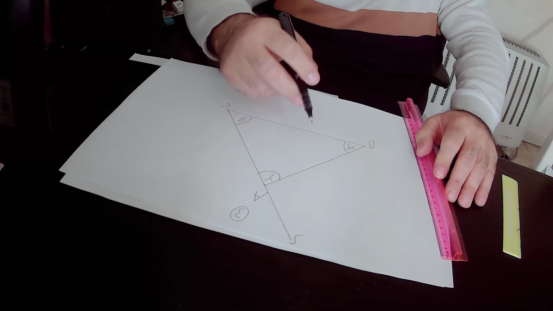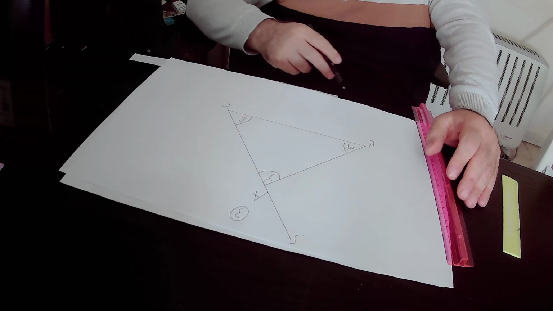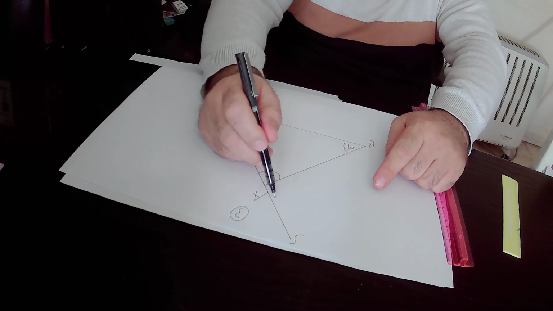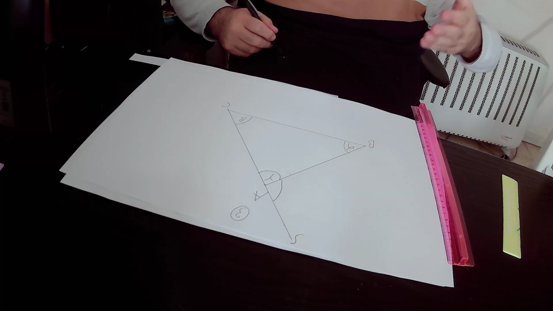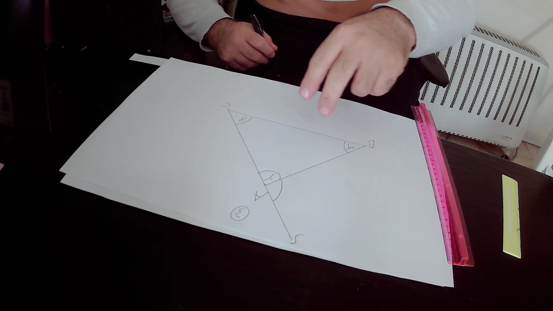And angle SAB is defined as an exterior angle of triangle ABC.